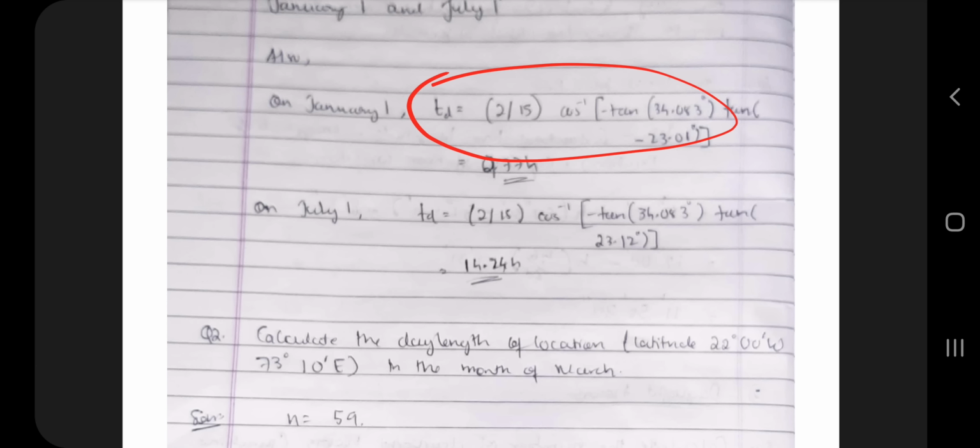This formula you will get on page number 98, the 10th formula, for daylight hours. For September 22 and March 21, one is given. Mostly they'll ask between September and March only, so don't worry about that. Anyway, the formula is given here, it's not much different.